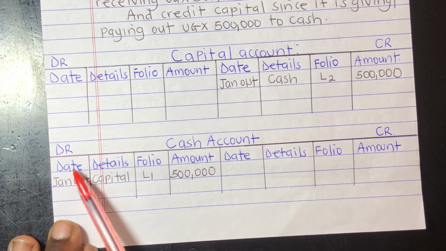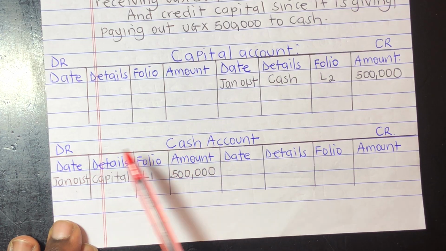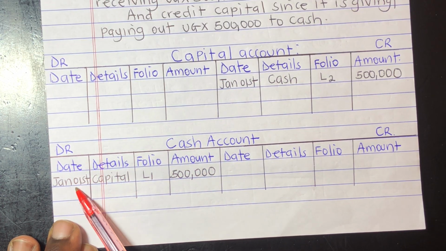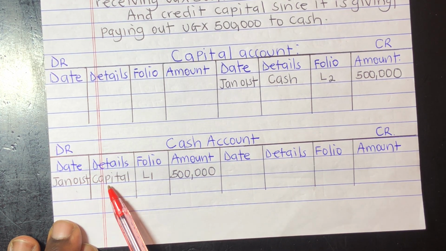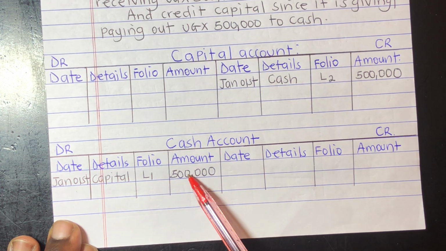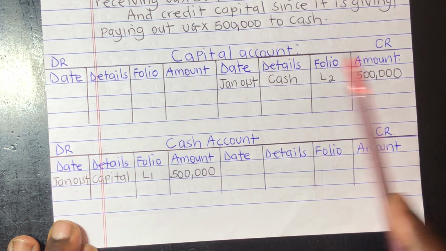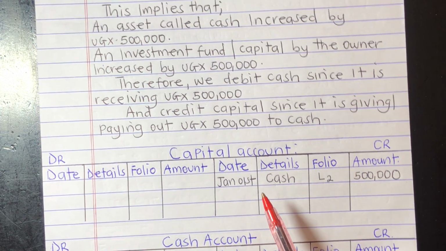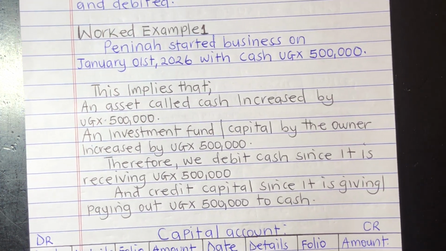Debiting means recording a transaction on the left hand side of an account. So this is January 1st. It was getting money from the capital. That is the details. So it becomes ledger 1 as the folio, and then the amount is 500,000. So you're seeing that the same transaction is recorded twice, and that is the double entry system.